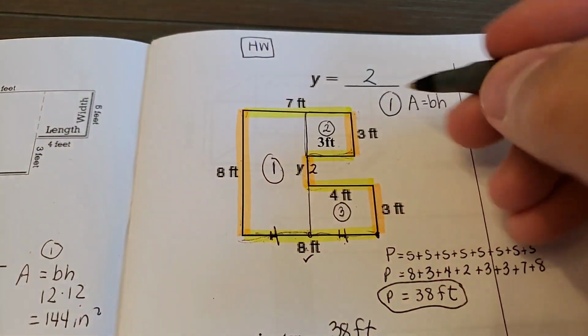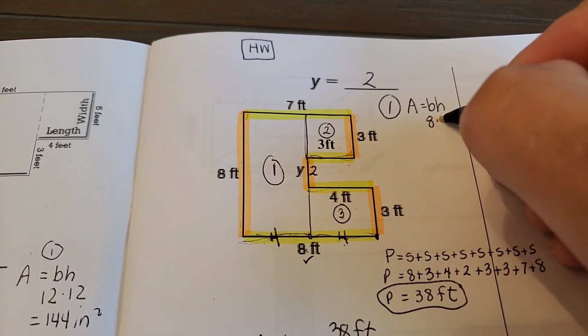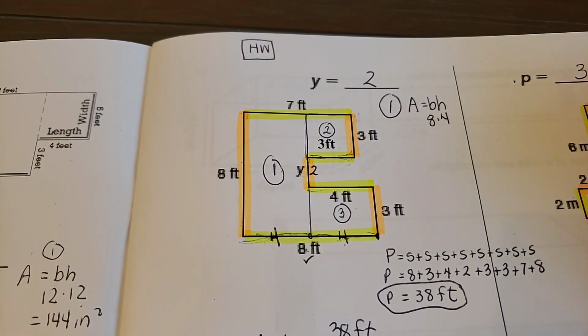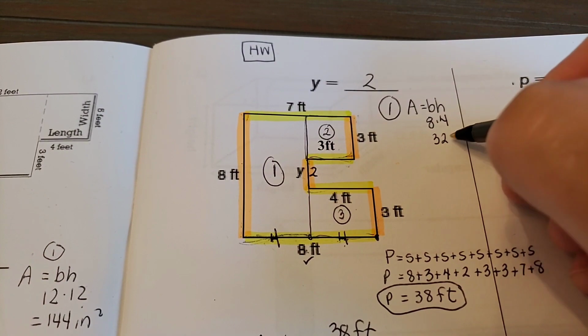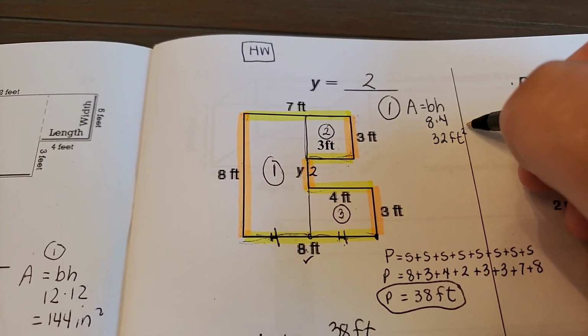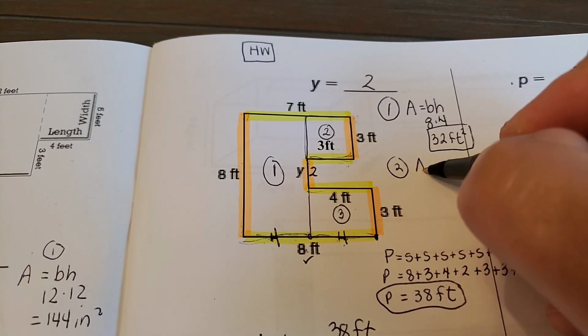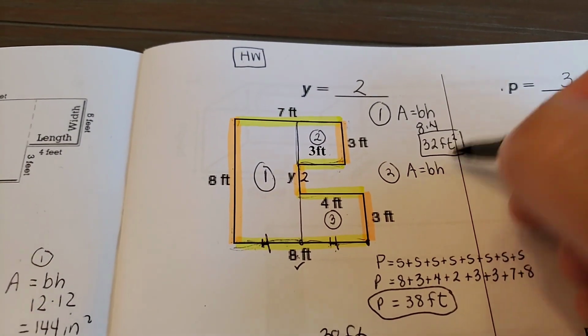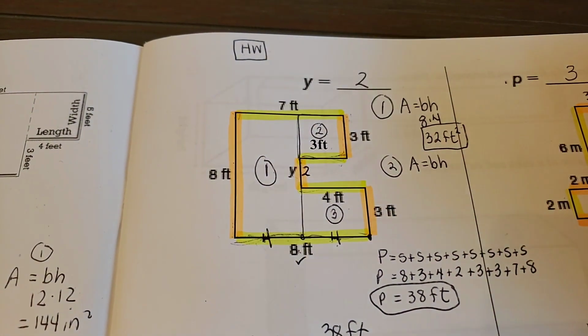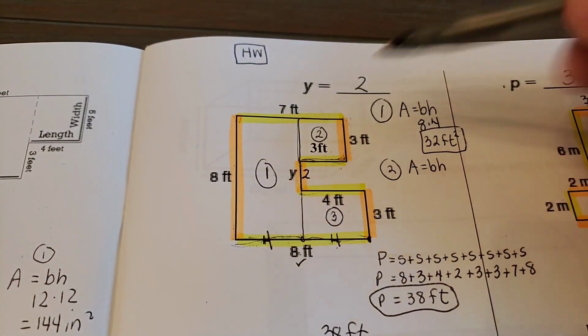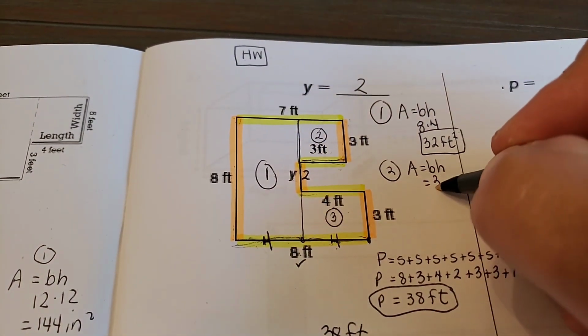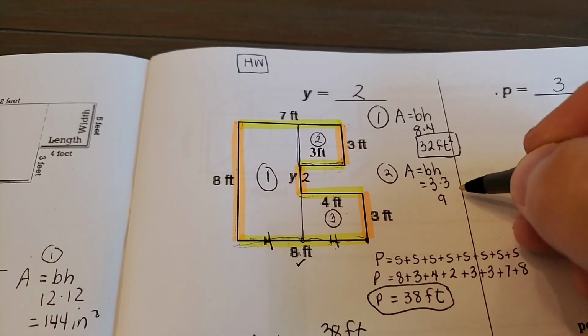So we have 8 times 4. And 8 times 4 is 32 feet squared. So that's the first one. Shape 2 is next. I'm going to use the same formula. Okay, so we've got base times height. Oh, that's easy. 3 times 3. That's 9.